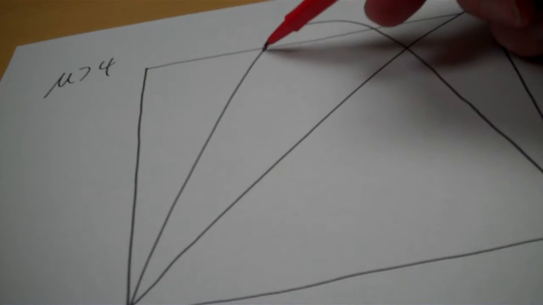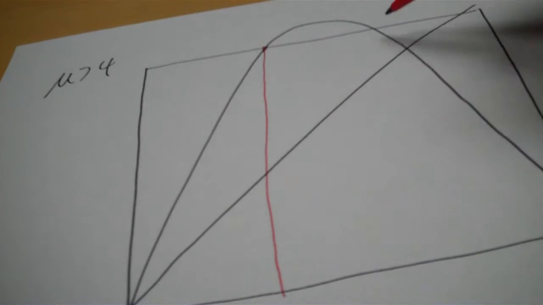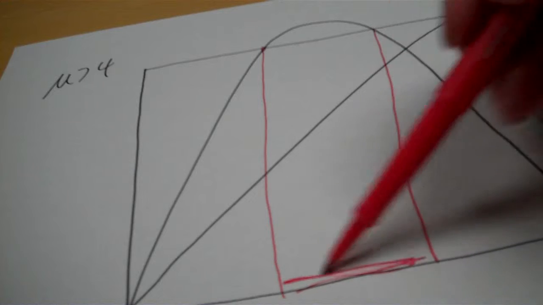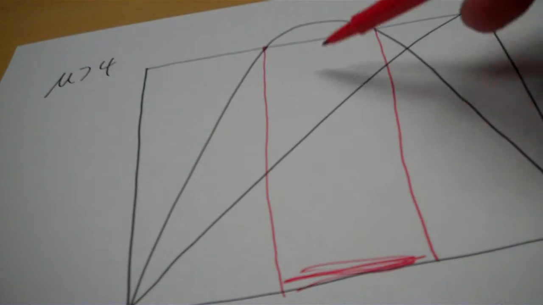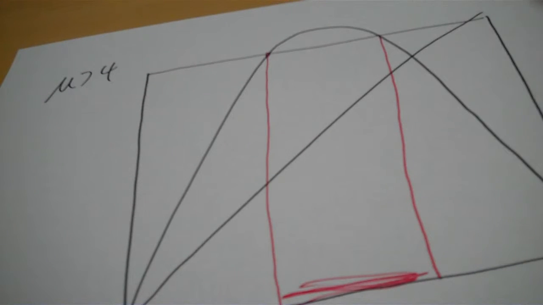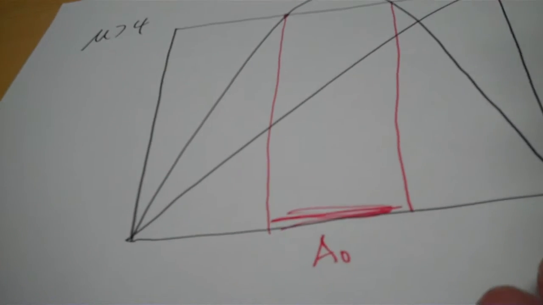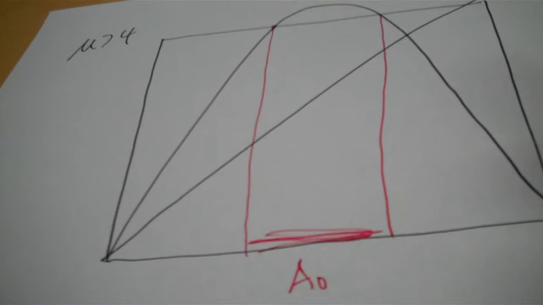And so what we could see there is that there's a collection of points here, so that everybody in between here, if you iterate, you go outside the box, which means you're over here, and you're down here, and you go toward infinity. So these are the points that our text calls A sub 0, and I think of the A as standing for the points that go away. It's just simple.